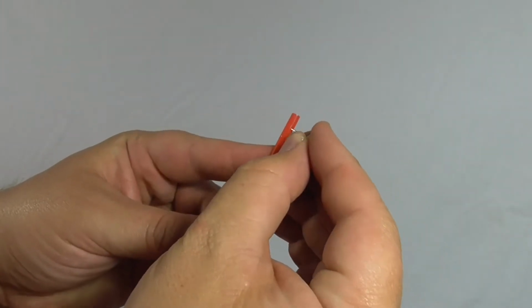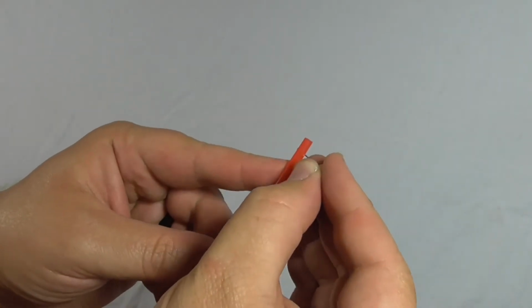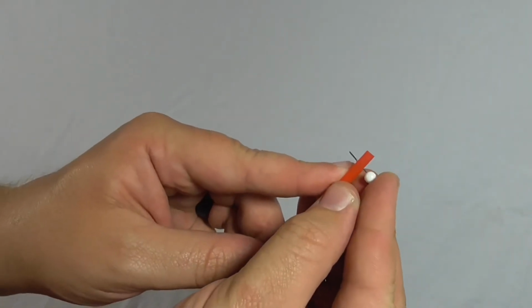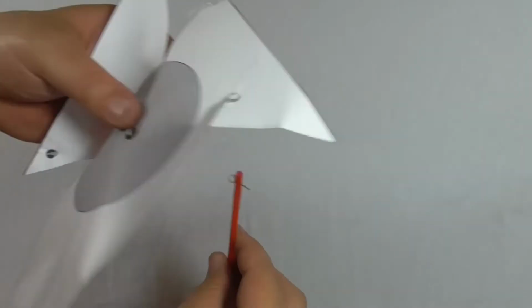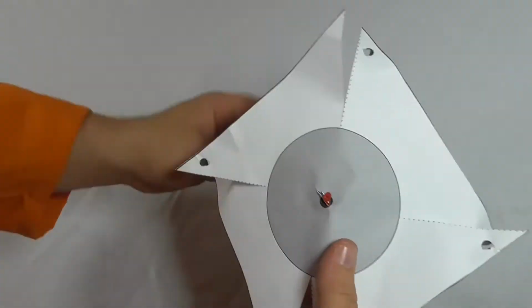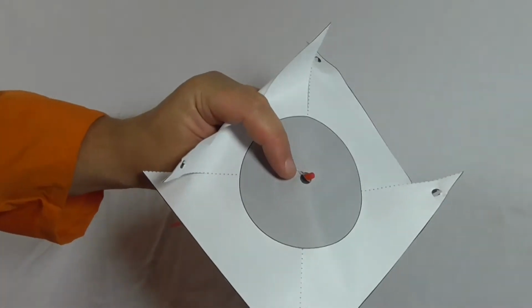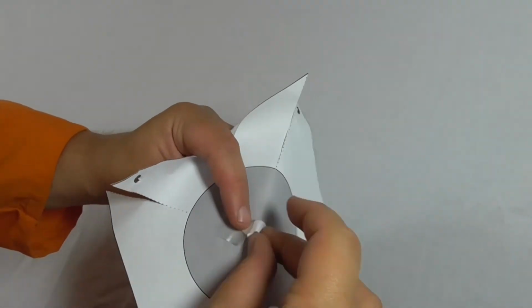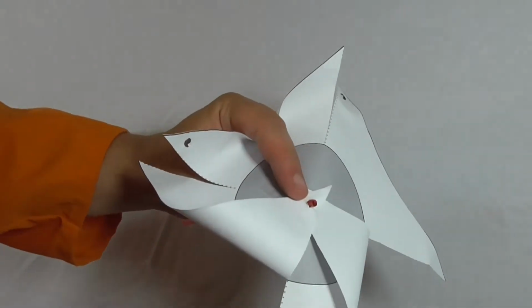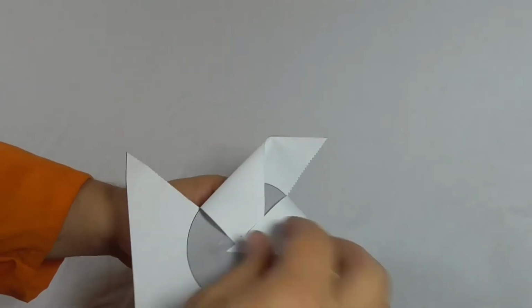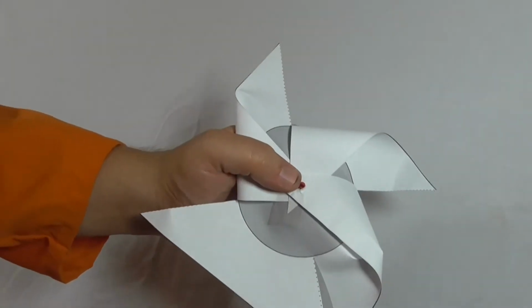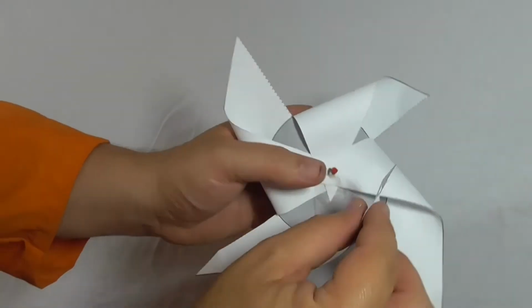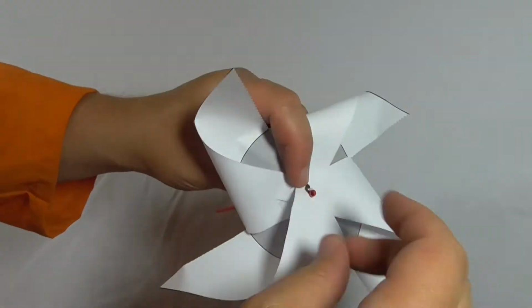Carefully stick one of the push pins through the small straw about half a centimeter from one end. Stick the pinned end of the small straw through the center circle, resting the paper on the pin. Fold each flap towards the center so that the end of the straw goes through the holes that you cut. Use tape to secure the flaps as you go and to secure the pinwheel to the small straw.